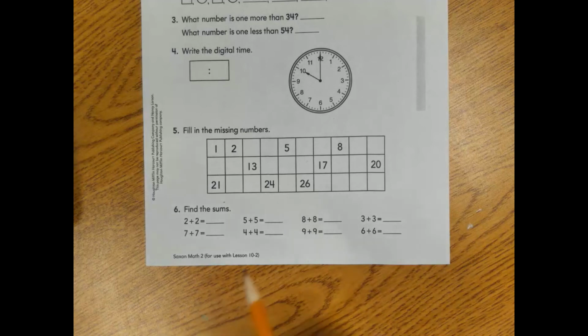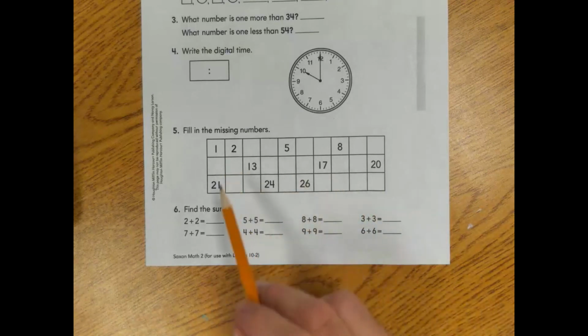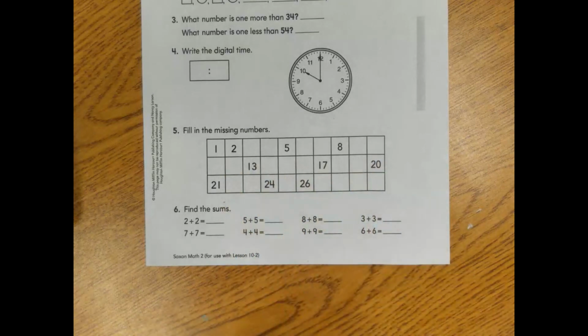I'm going to go ahead and move on to the bottom problems. Again, don't feel rushed. After this video is over, you can go back and fill in the missing numbers if you need to.